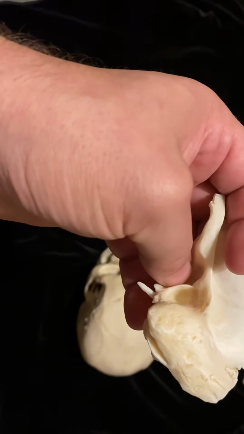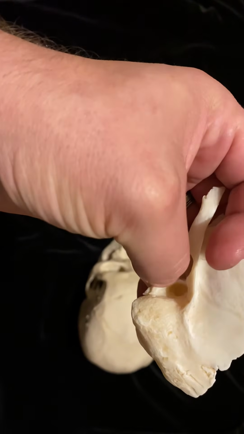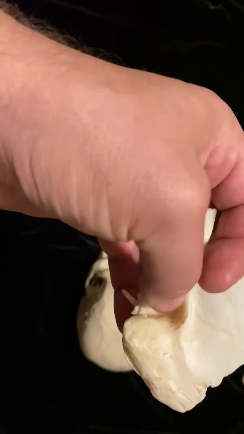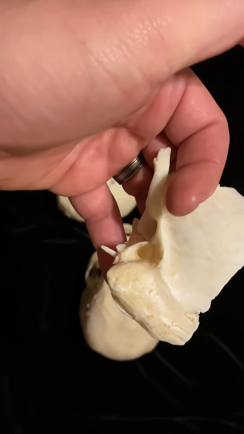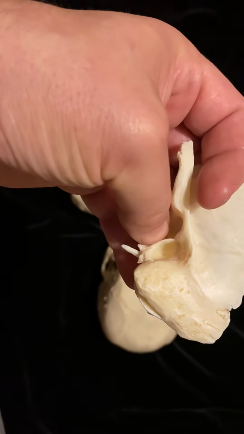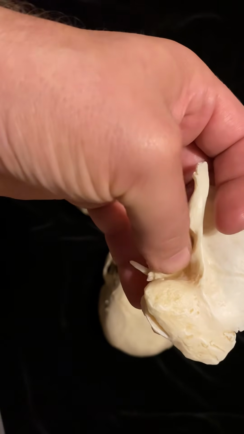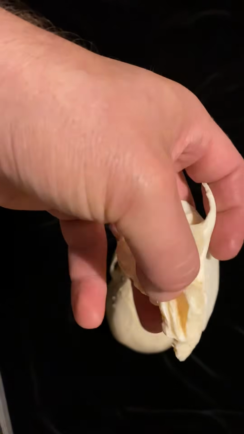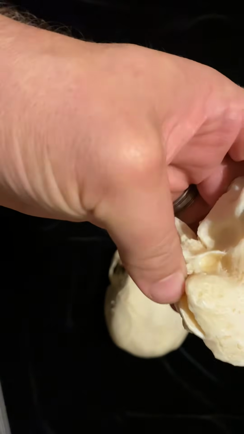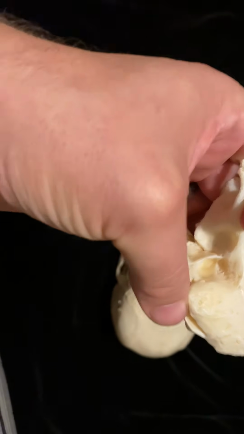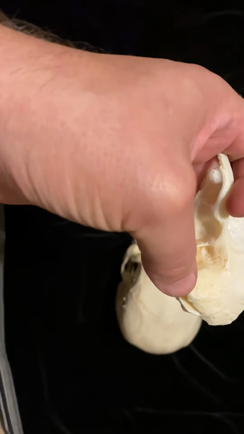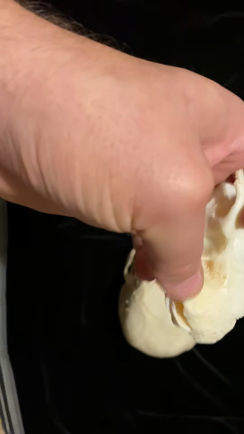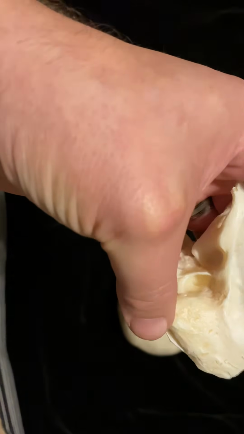Right behind the mandibular fossa is the external auditory meatus. A meatus is a hole that doesn't go all the way through. And you can see this. So the external auditory meatus is the outside ear hole. Just behind that external auditory meatus is this big round projection. You can feel this on your own head. Right behind your ear, there's that protrusion of bone. That is the mastoid process.